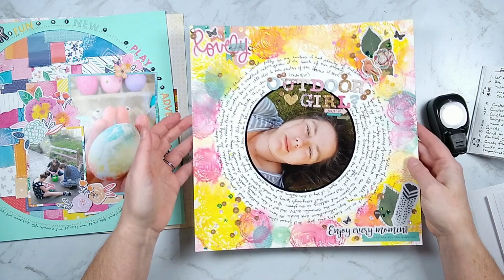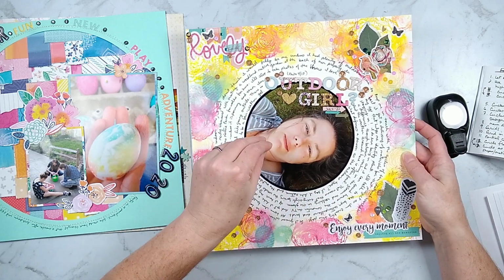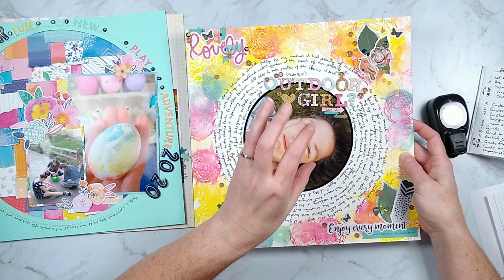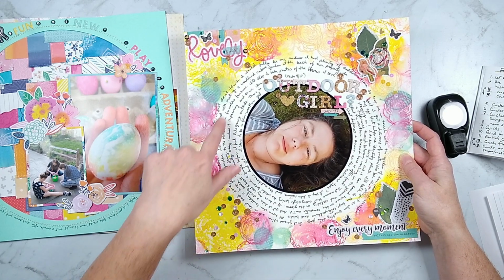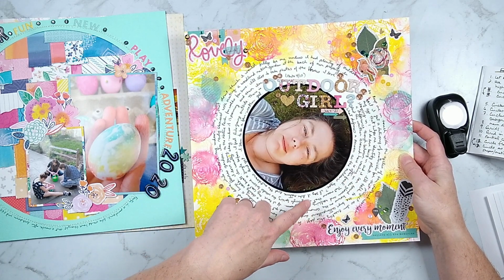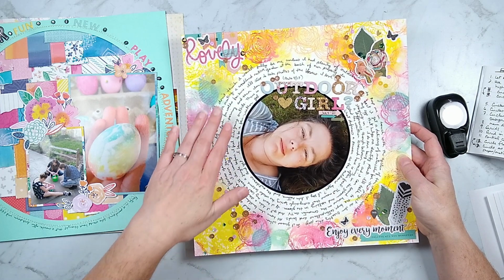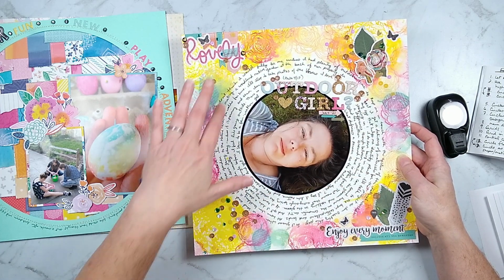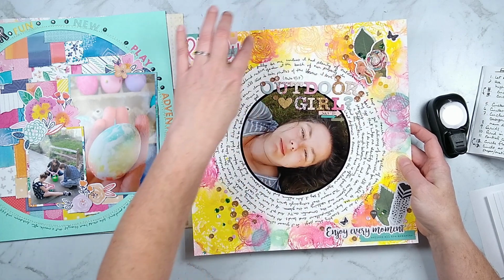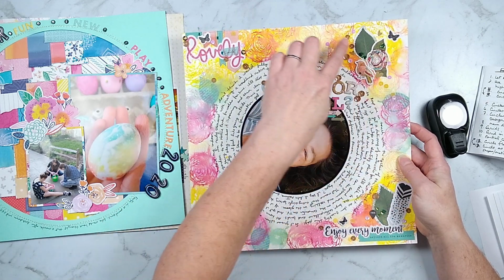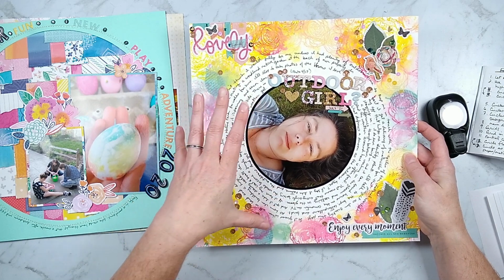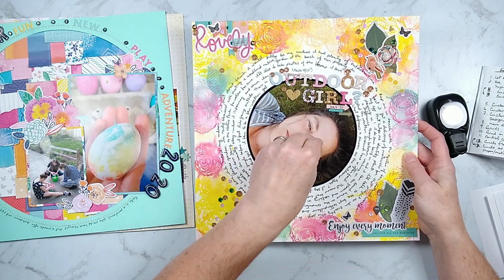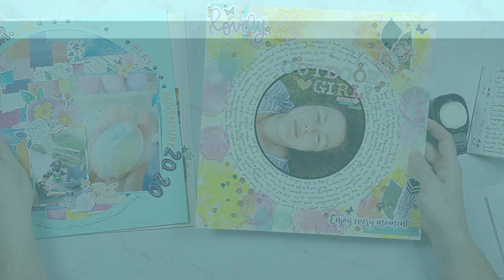Now this one incorporates a couple of different things. It has the circle as the focal photo, as well as how I've talked about journaling around edges, and that creates a little bit of negative space to this circle, and then we have the outline of the circle going on with the mixed media. So all of these layers come together as a bit of a target zoning in on that photo.